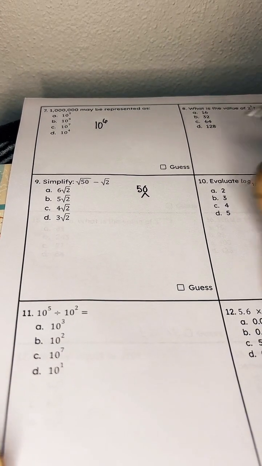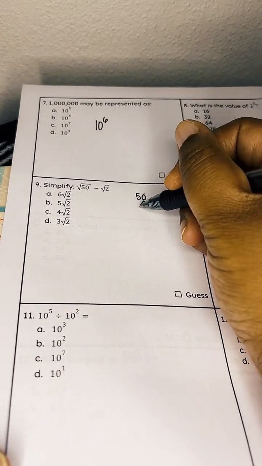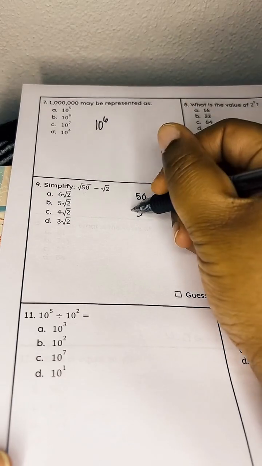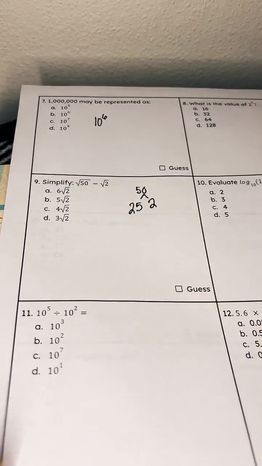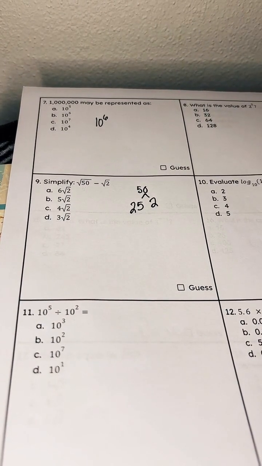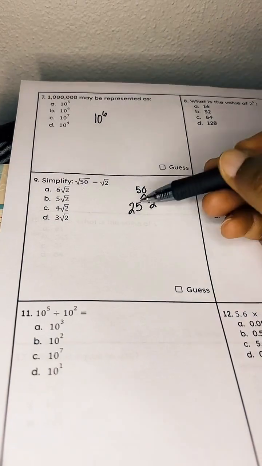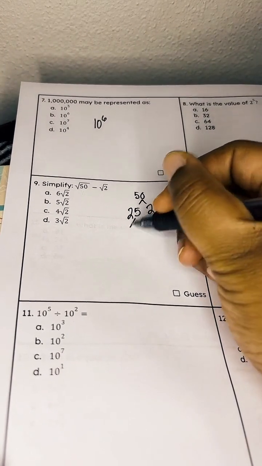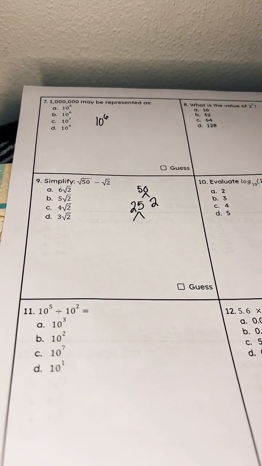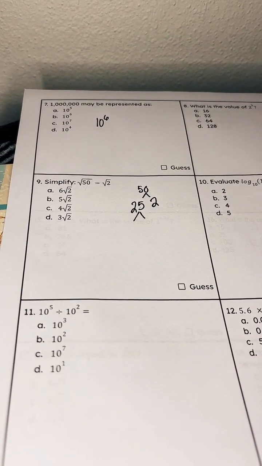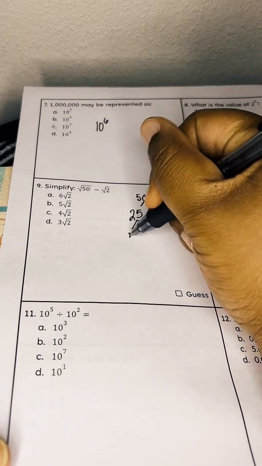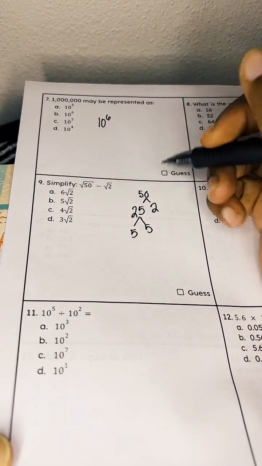So 5 times, Leanne said 25 times 2. Perfect. 25 times 2. Now, what times what gets us 25? Good. 5 times 5. Yes, you guys.